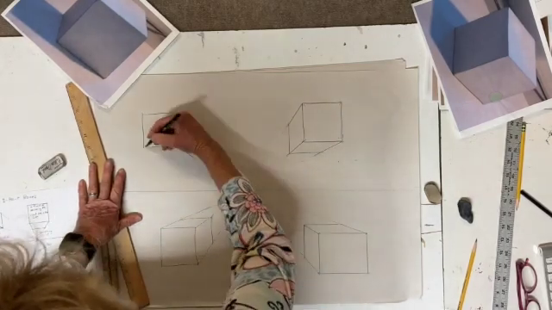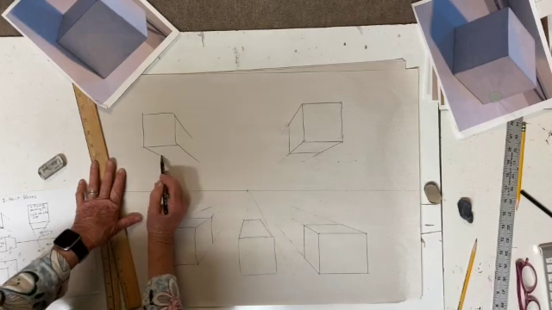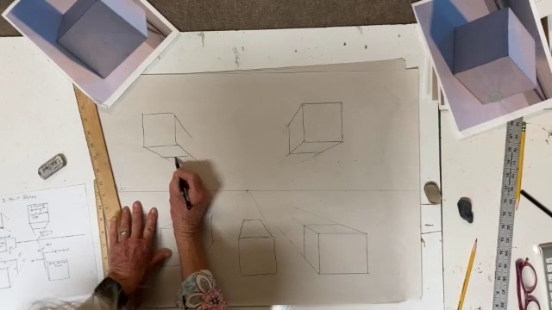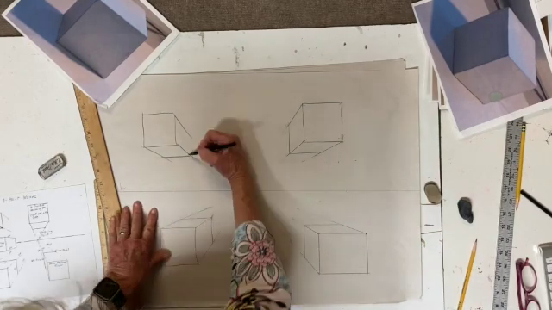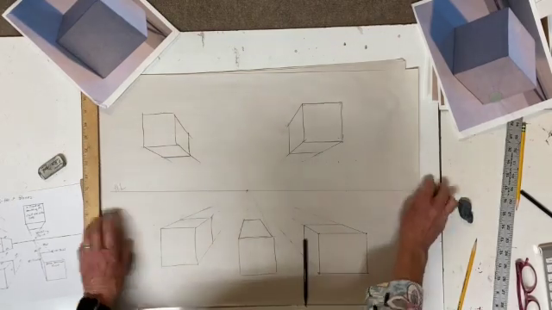Vanishing point, vanishing point, vanishing point. This one is too far away, so the 3 closest. Horizontal, it doesn't matter if you do horizontal first or vertical, but whatever you do, as soon as it meets that line, that's where you draw the other one, either the vertical or a horizontal.